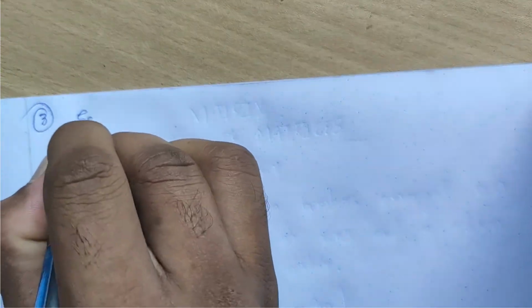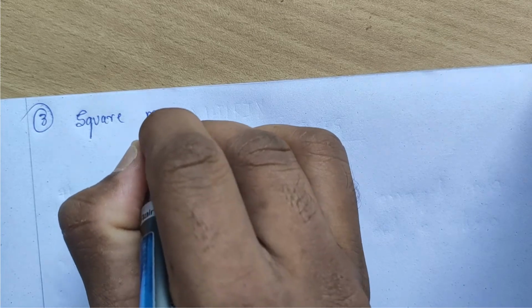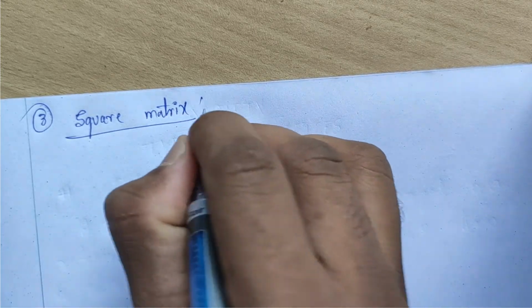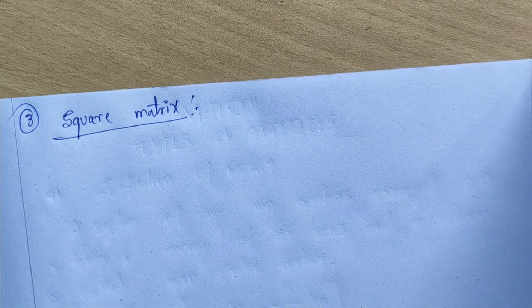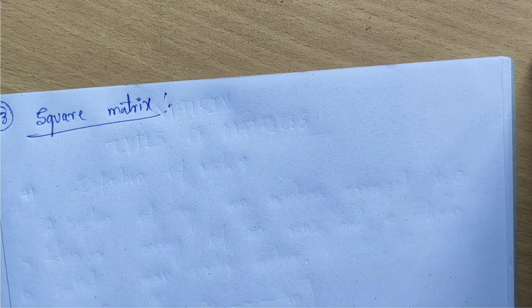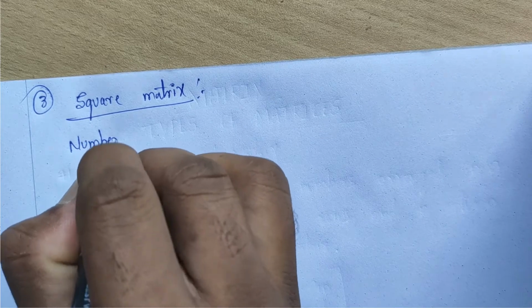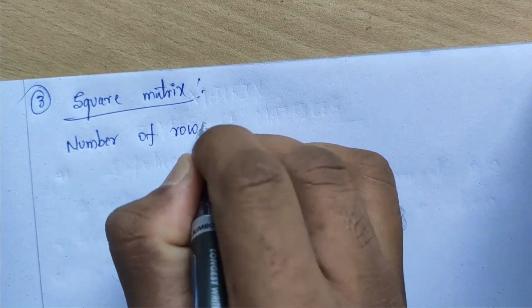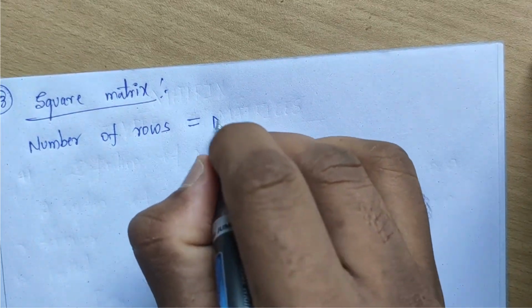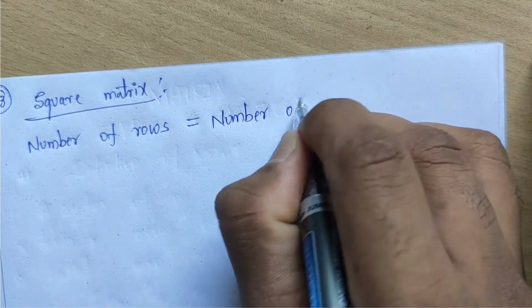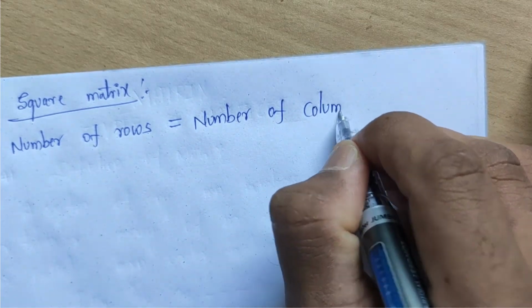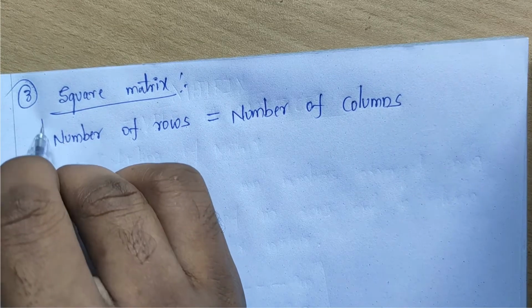The third one, square matrix. Square matrix: number of rows is equal to number of columns is called a square matrix.